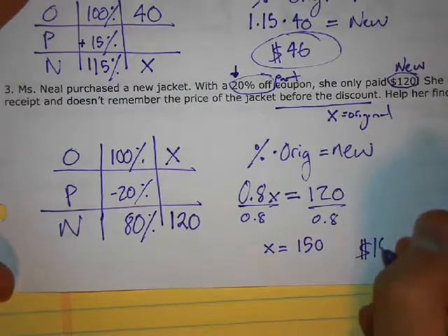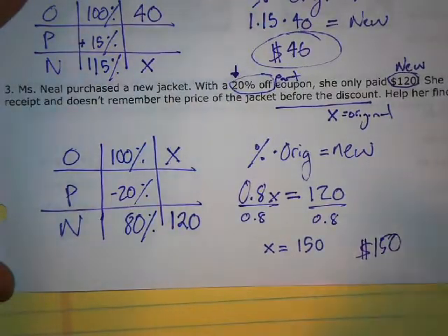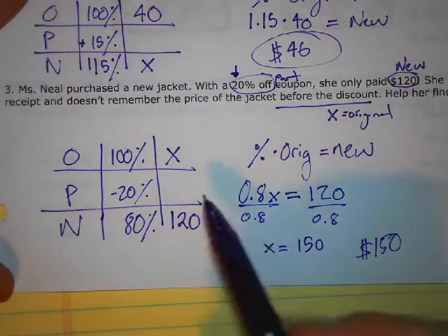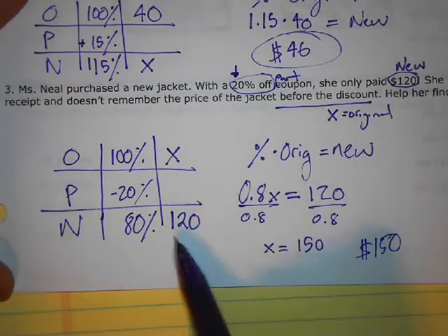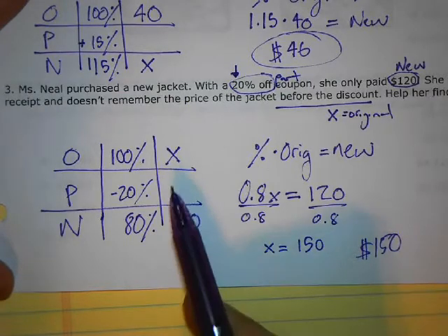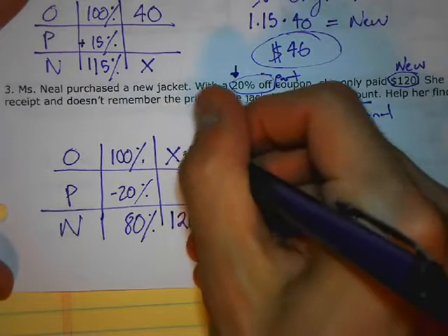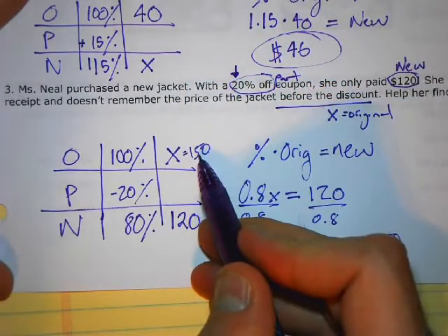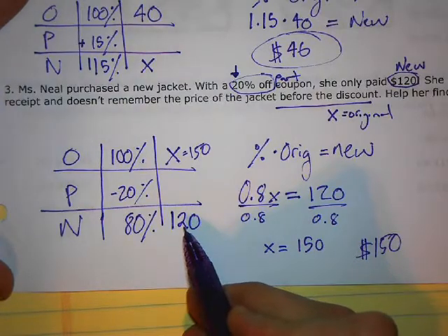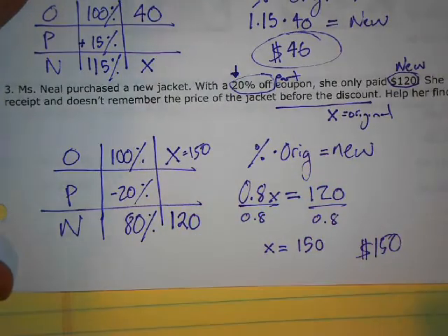Now, before I finalize that answer, I'm just going to ask myself, does 150 make sense here? Would it make sense that she bought a jacket for 120 and that was the price after the discount? Yeah, totally. If this is 150, that's a greater price than the price after the discount. So that means that our answer is totally reasonable.